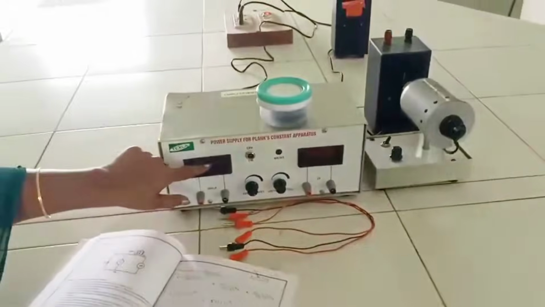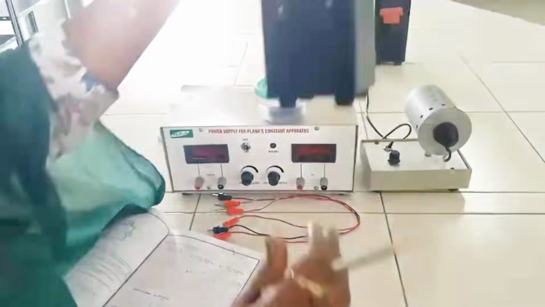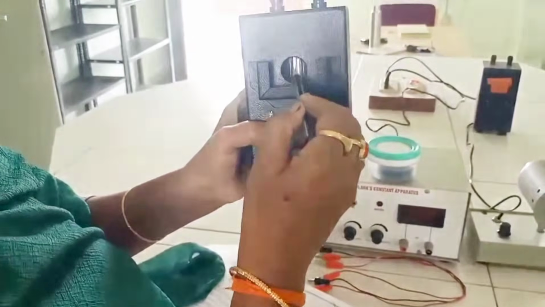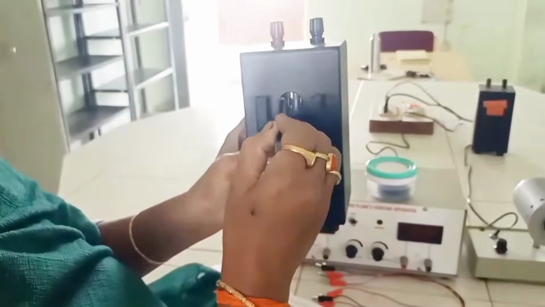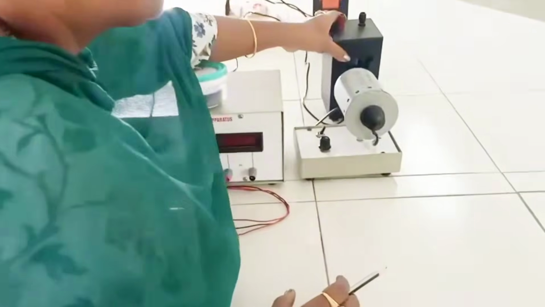Here we have an ammeter. This is the voltmeter, and we have a light source and a metal here. You can see this is the metal inside. So this is a photosensitive metal. When light falls on the photosensitive metal, electrons are emitted from it.